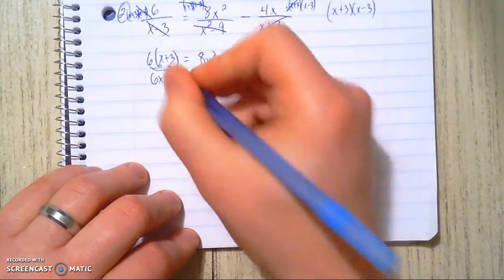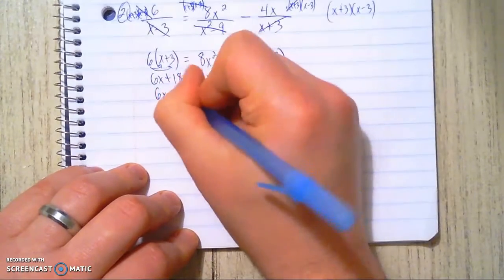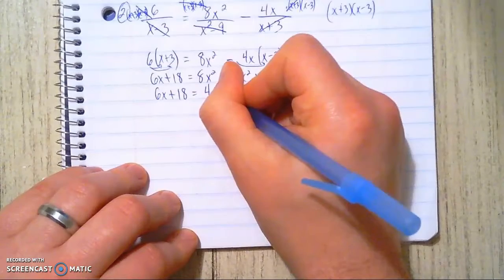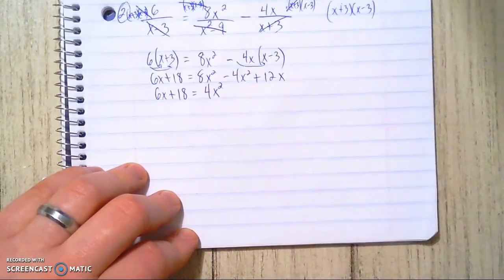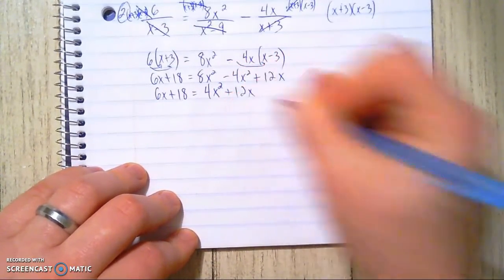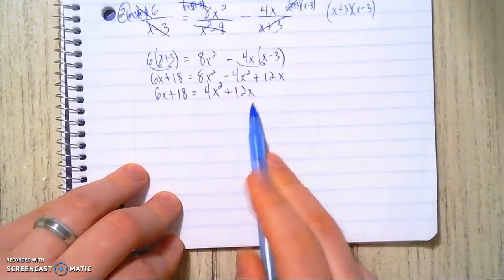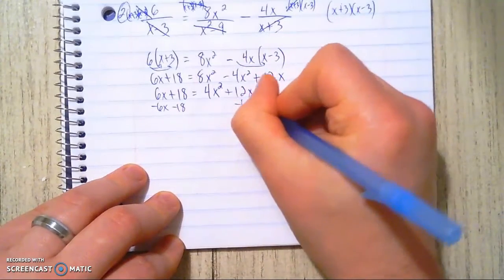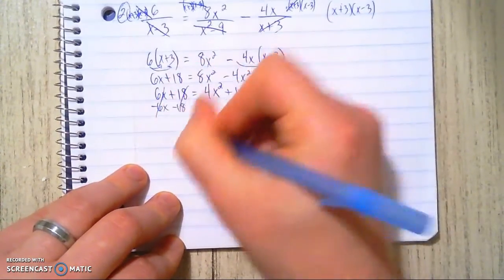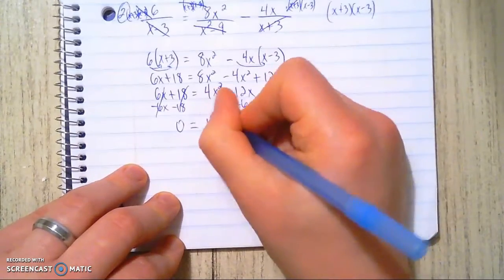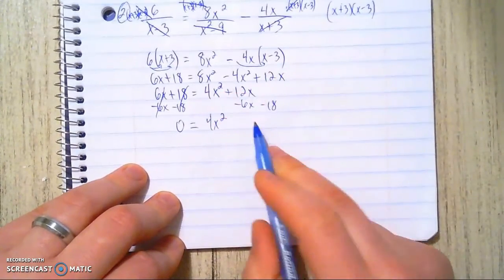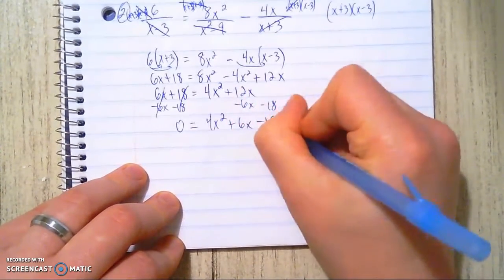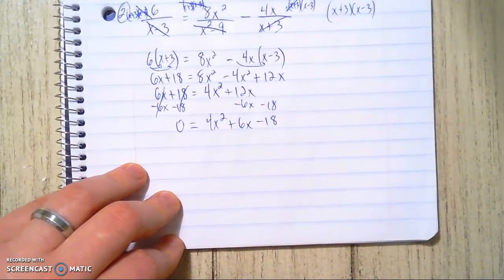Now I'd like to combine some like terms. The left side looks good for now. The right side, those x squareds can go together. 8x squared minus 4x squared is 4x squared. Then there's a plus 12x. Move everything to the same side. I'm going to do a minus 6x and a minus 18 here. So we end up with 0 equals 4x squared, and then 12 minus 6 is plus 6x, and then that minus 18 is still there.